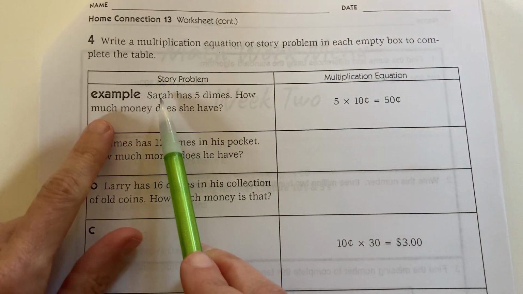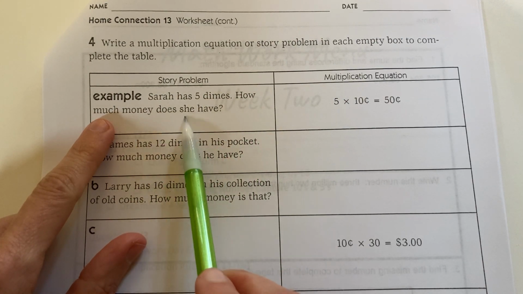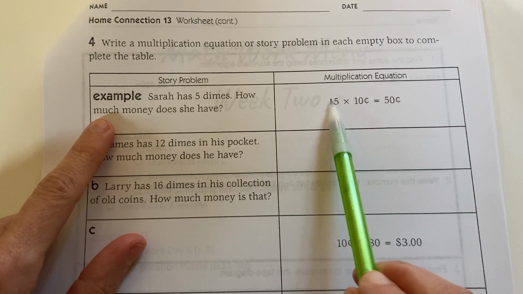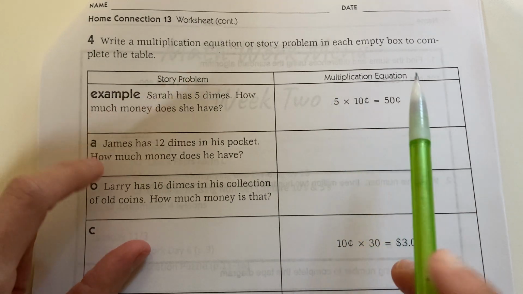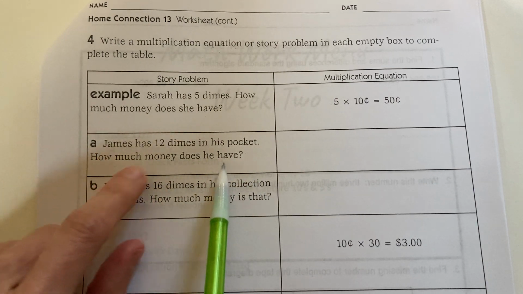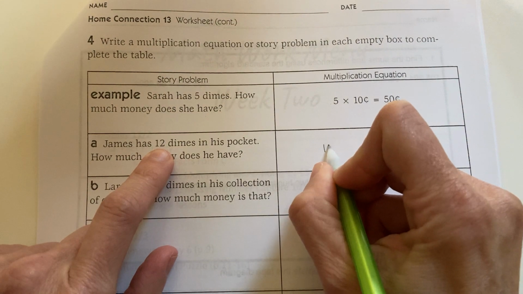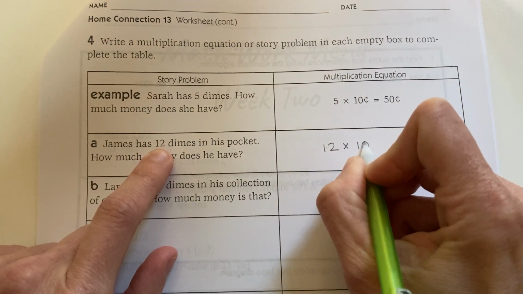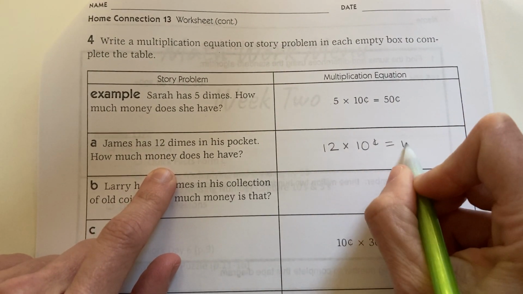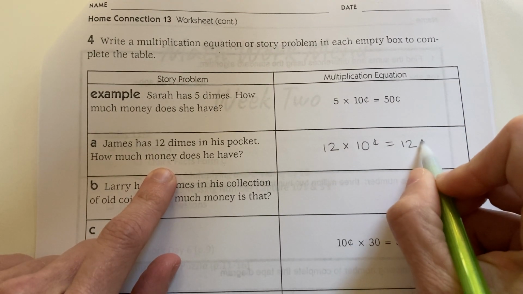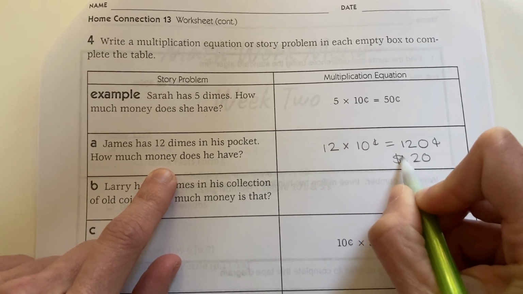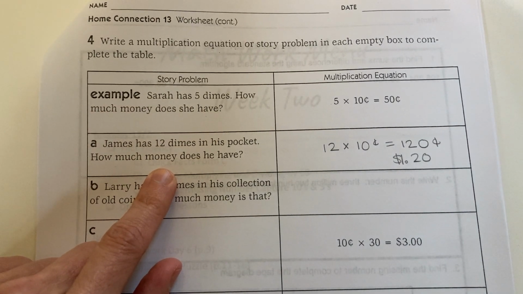So for example, Sarah has 5 dimes. How much money does she have? Well, 5 times 10 cents for each dime, 5 times 10 cents equals 50 cents. James has 12 dimes in his pocket. How much money does he have? Well, he has 12 dimes, and dimes are worth 10 cents each. So that's 12 times 10. 12 times 1 is 12, and then I just get to add a 0 from the 10. That's 120 cents. I could also say that's $1.20, as that's actually more than $1.